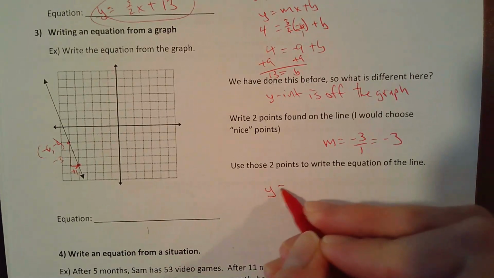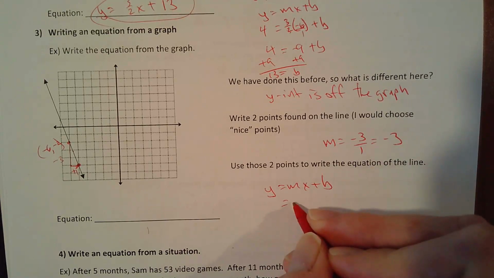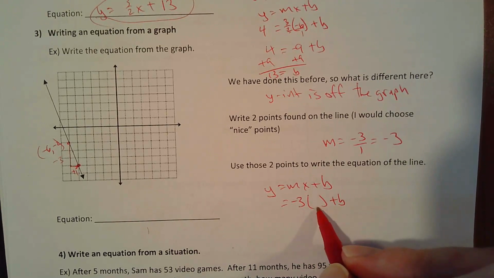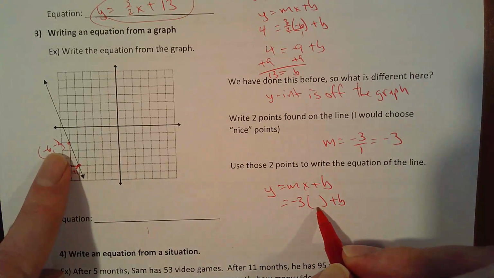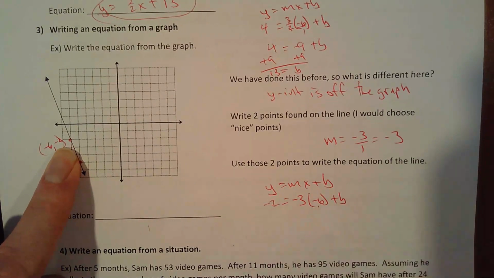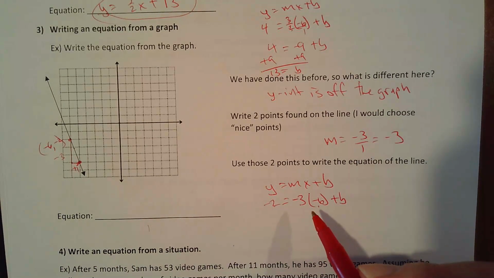So y equals mx plus b. I'm going to plug in -3. And I know when I plug in a number, say -6, I should get -2.